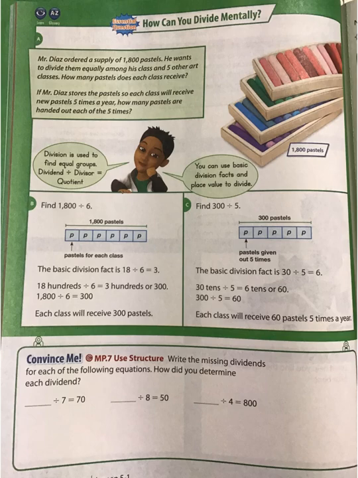Today, we are going to learn how we can divide mentally. Dividing is just like multiplying, but doing it backwards. Let's read our question.